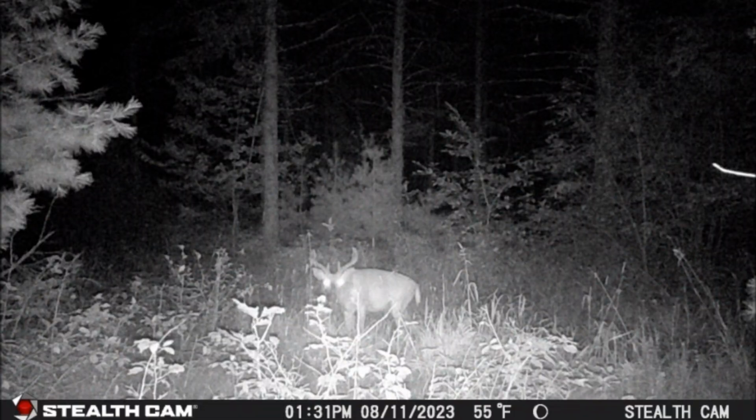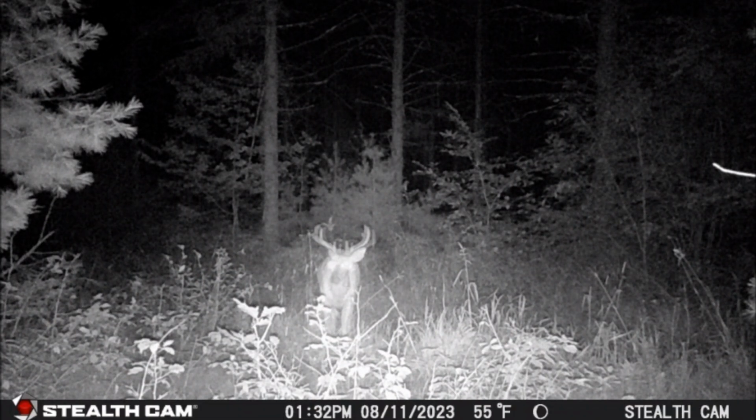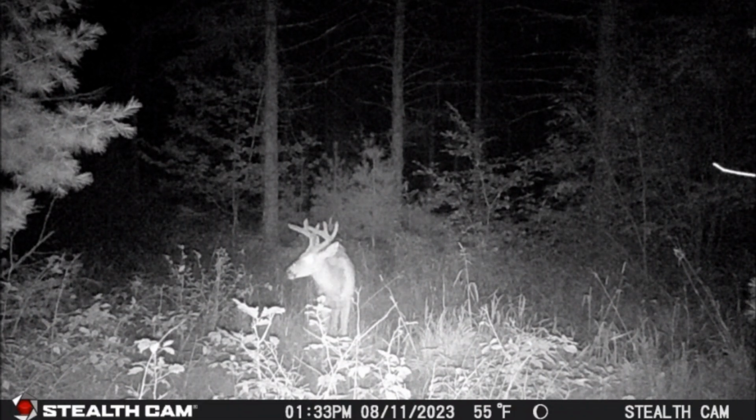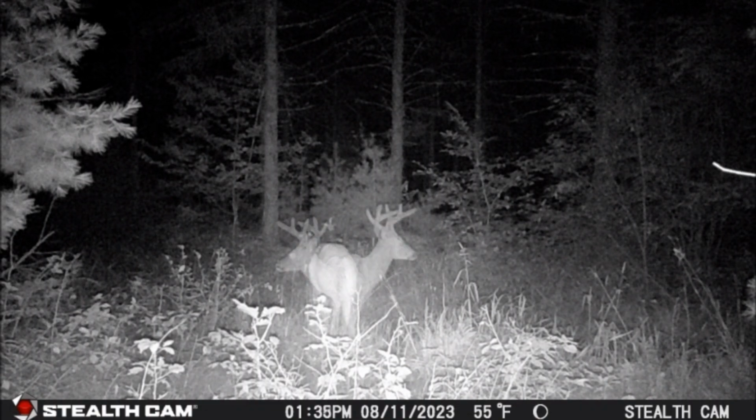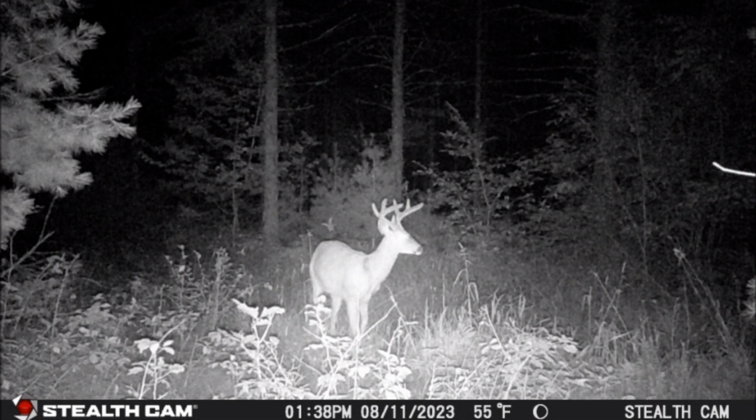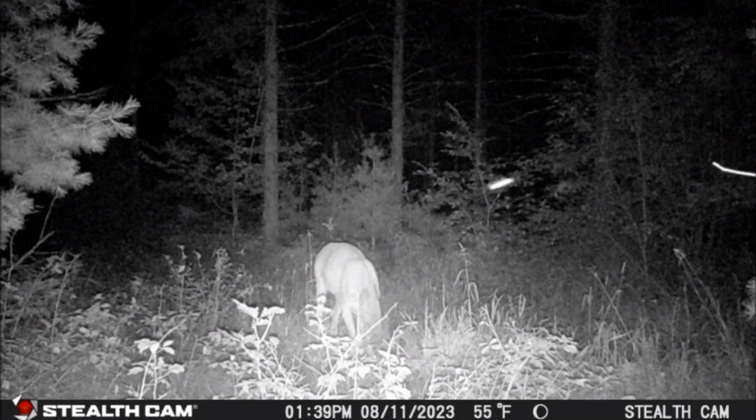Later, at 1:31 a.m. early the next morning, this 8-point, possibly a 9-point buck, shows up at the water hole, spending about 20 minutes for a little nightcap and a snack.